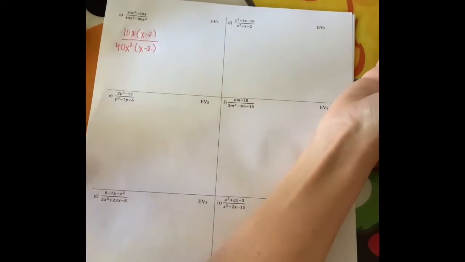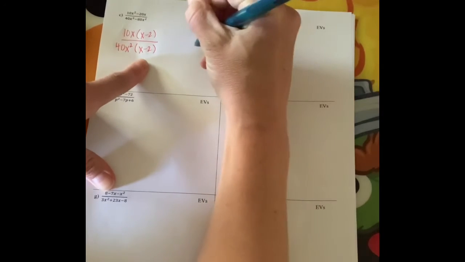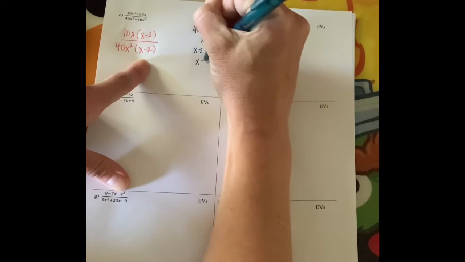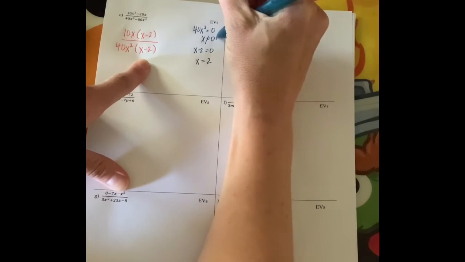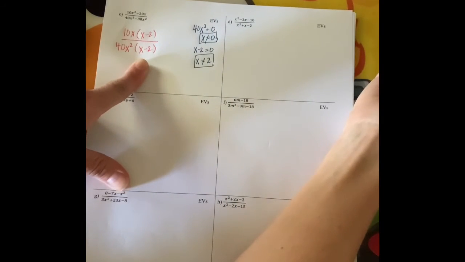Before I start crossing things out, I have to find excluded values. So when 40x squared equals 0, that's when x is 0. And then when x minus 2 is equal to 0. Excluded values only come from the bottom. So you have two values we don't want x to be, and that's 0 and 2.